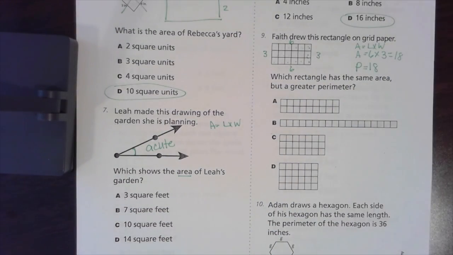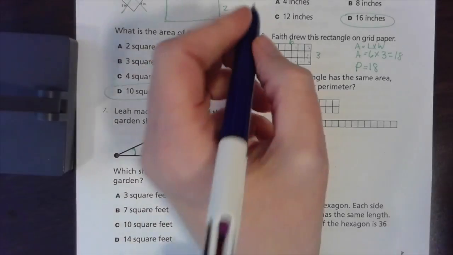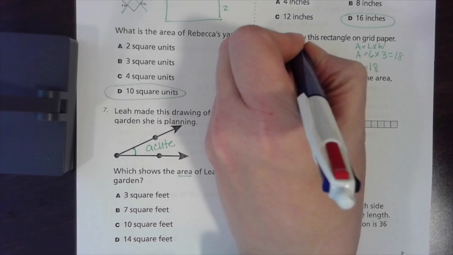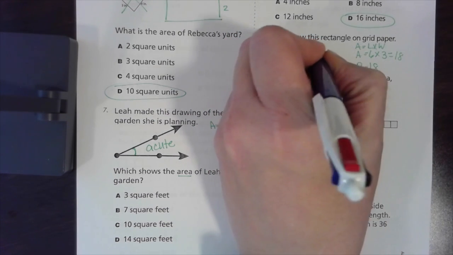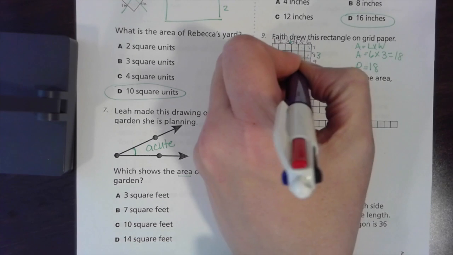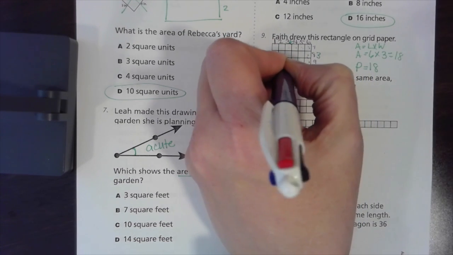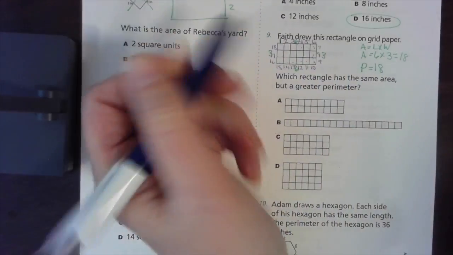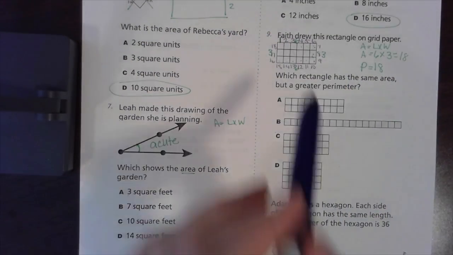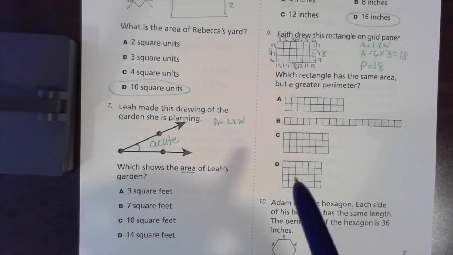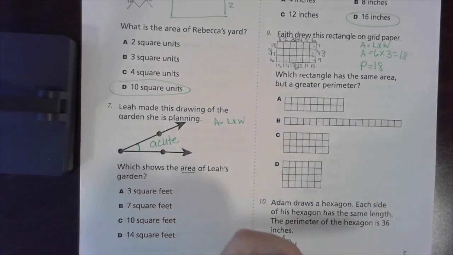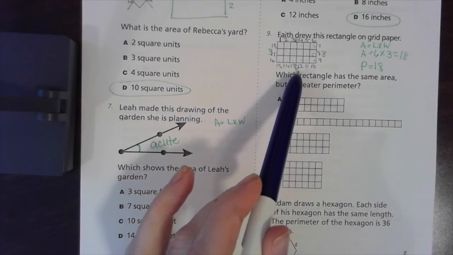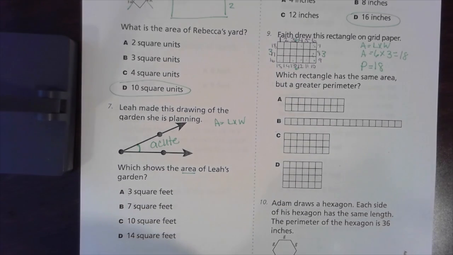Now, for those of you who prefer, of course you can go count around 1, 2, 3, 4, 5, 6, 7, 8, 9, 10, 11, 12, 13, 14, 15, 16, 17, 18. Okay, so you'll see I still got the same perimeter if I counted all the way around the shape. Use whatever strategy you prefer. I kind of prefer the addition strategy because I feel like I'm less likely to make a mistake.